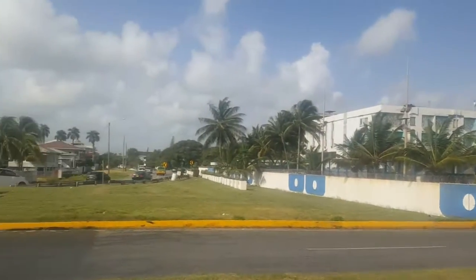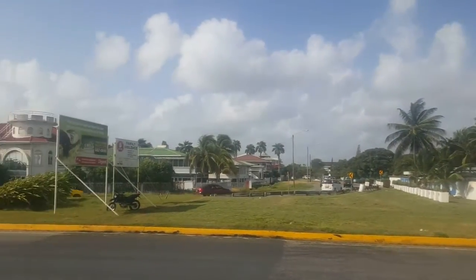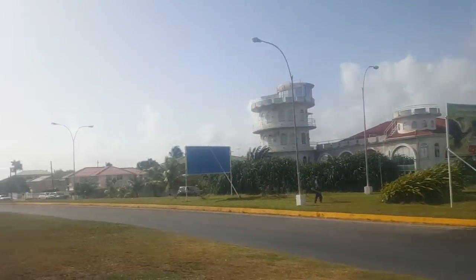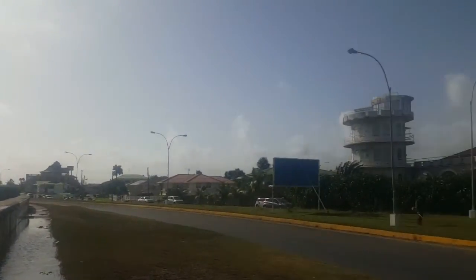So there you have it. Middleton Street and Lamaha Street in Campbellville and Kitty.